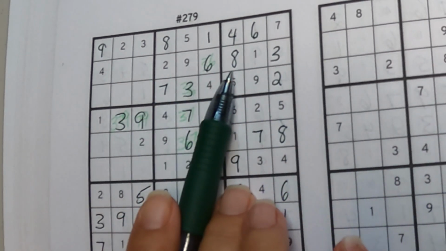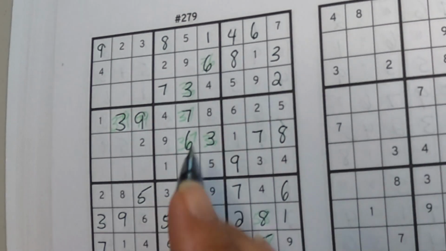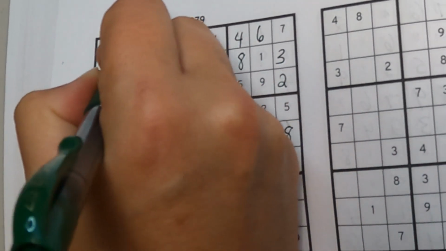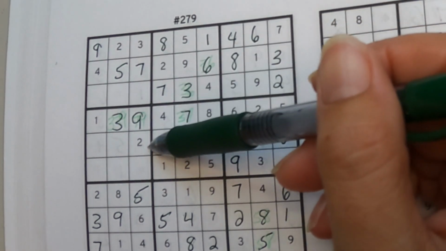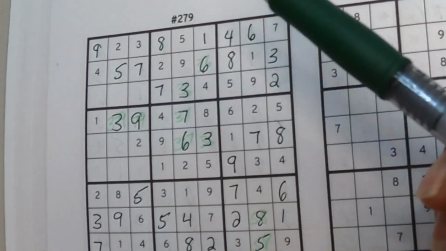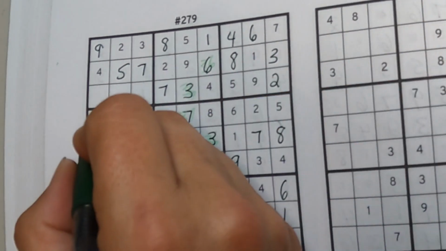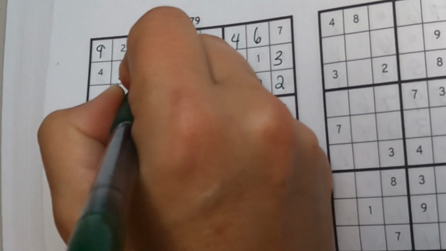For this row, we're missing 5 and 7. We've got a 5 here, so 7, 5. For this column now, we're missing 1 and 8. We've got a 1 here, so 8, 1.